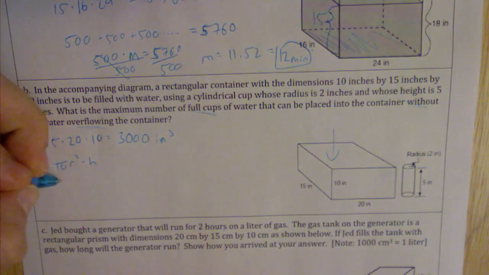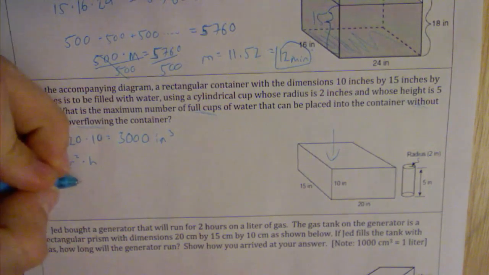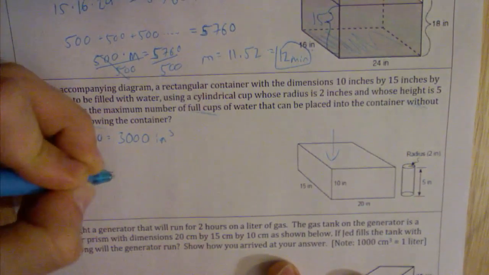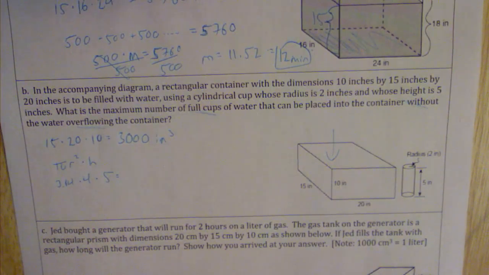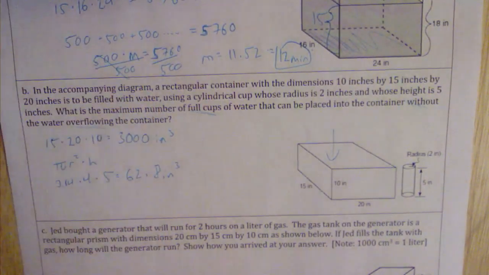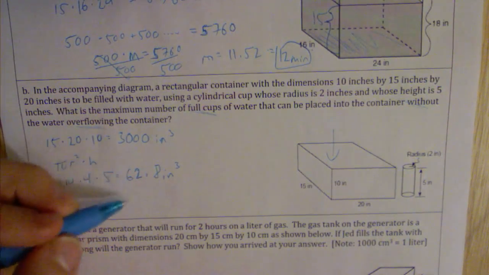And the volume of my cylinder is going to be pi r squared times my height, which is 3.14. I'm just filling that in for pi, times my radius was 2, so 2 squared is 4, times my height is 5. And that is equal to 20 times 3.14, and the 20 comes from 4 times 5, so 4 times 5 times 3.14 is equal to 62.8 inches cubed.